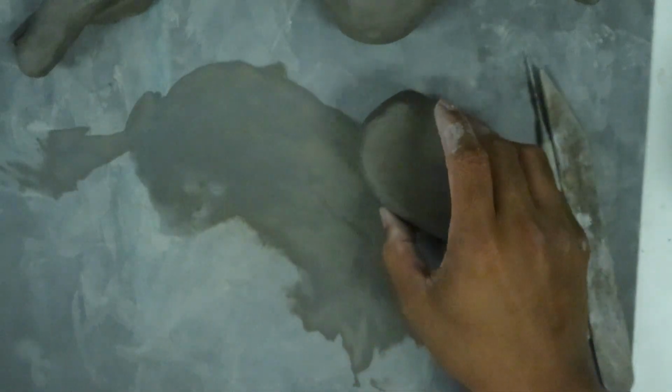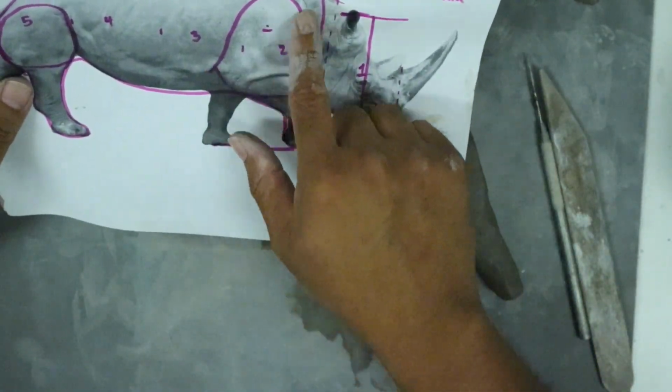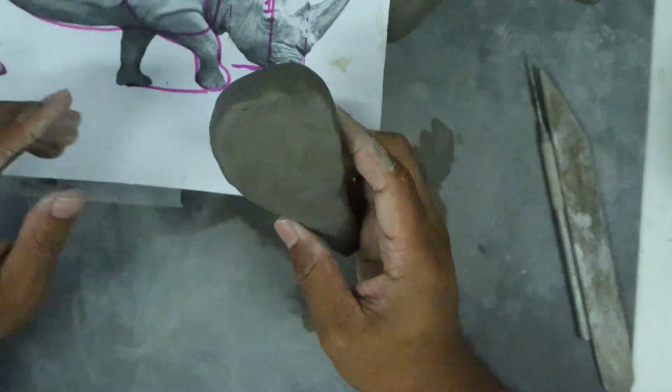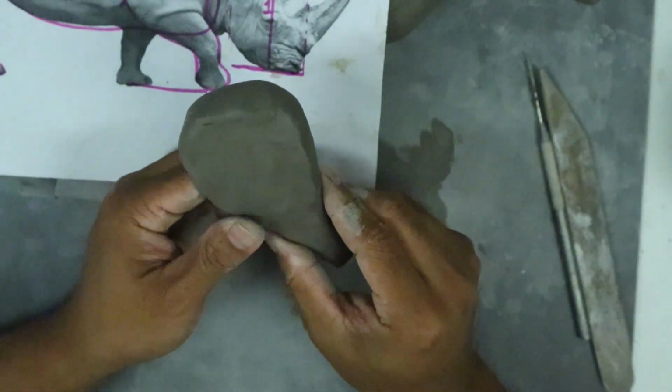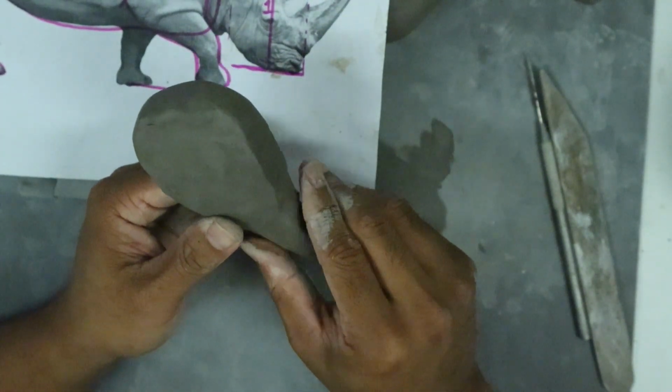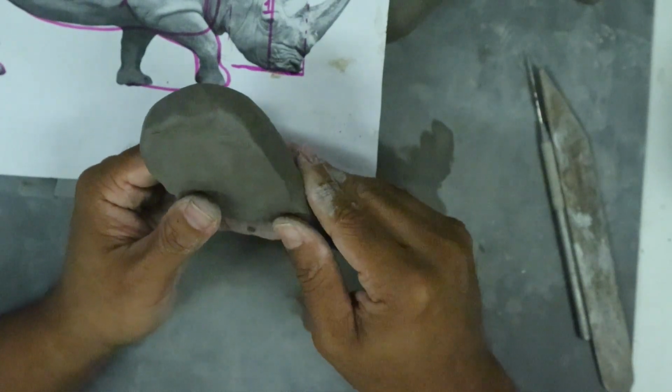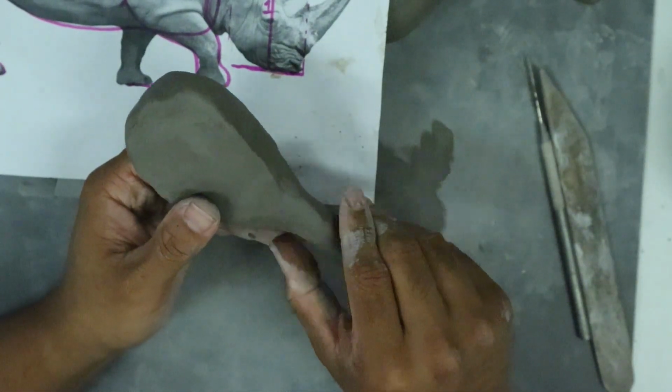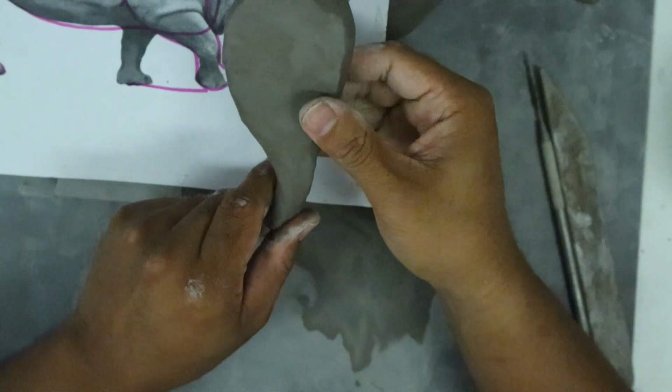So what I'm going to begin to do is take this shape right here, and I'll begin to bend my clay, and I might even pinch it a little longer if I need to get the shape that I want.